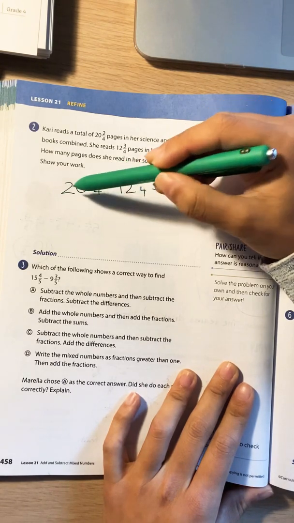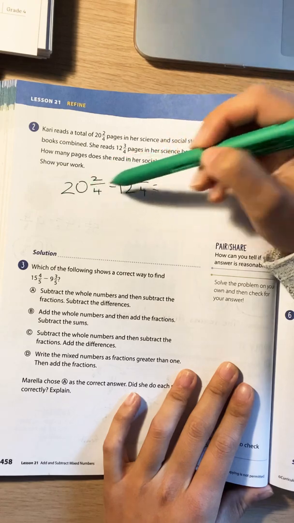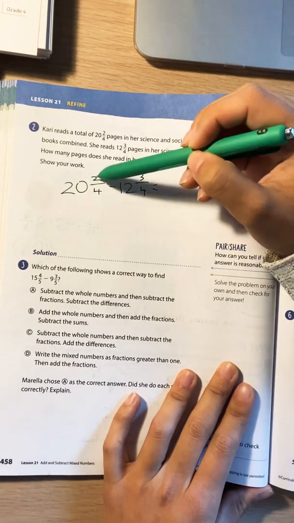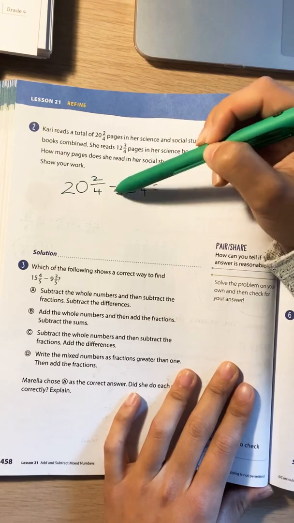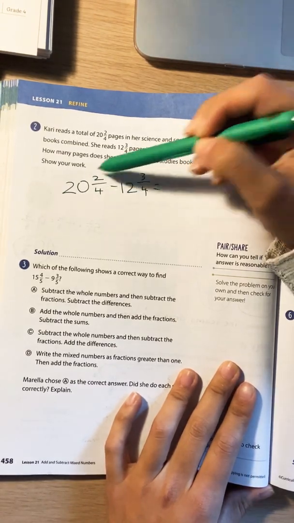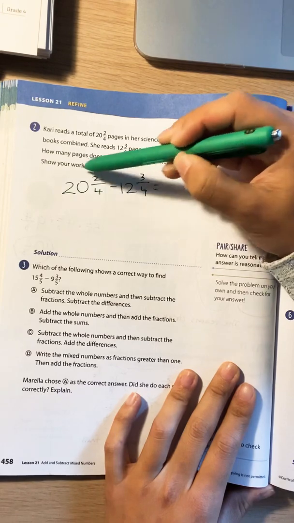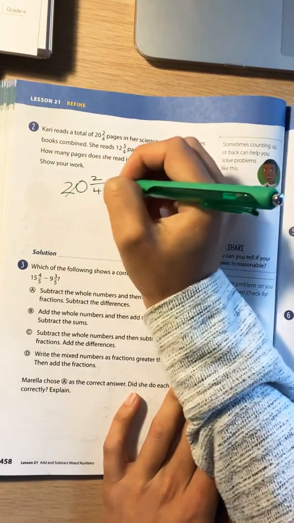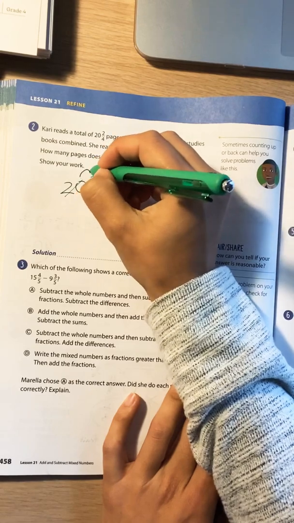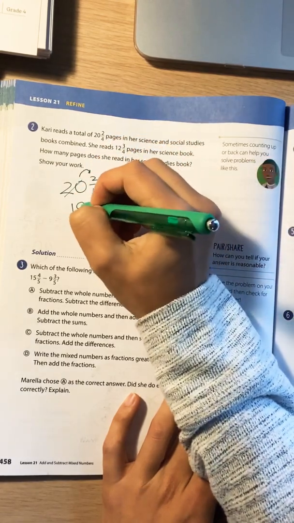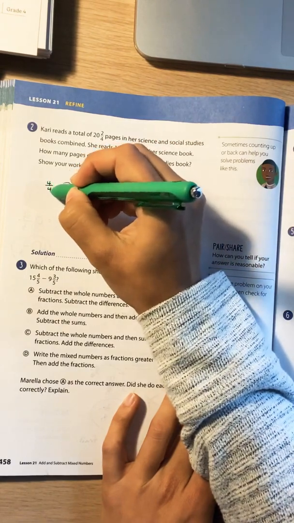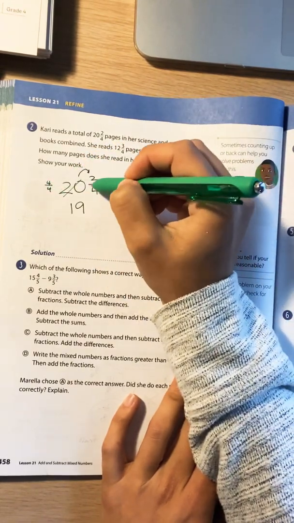with my numerators. So first I need to regroup and change this one before I start with my whole numbers, because if I get to that step and I'm subtracting my numerators, I can't do 2 minus 3, right? That's negative. Can't do that. So I need to change this. Okay, so I'm going to take away one whole from this and give it to my fraction part. So that's going to become 19. And one whole is 4/4 if my denominator is 4, right?